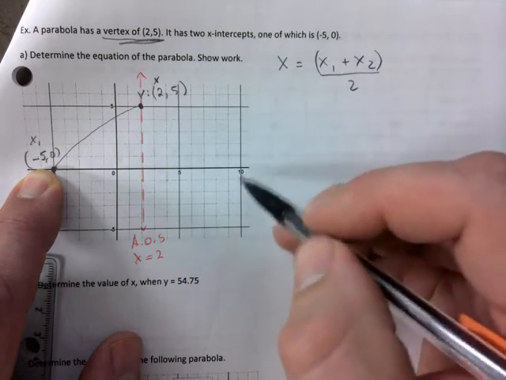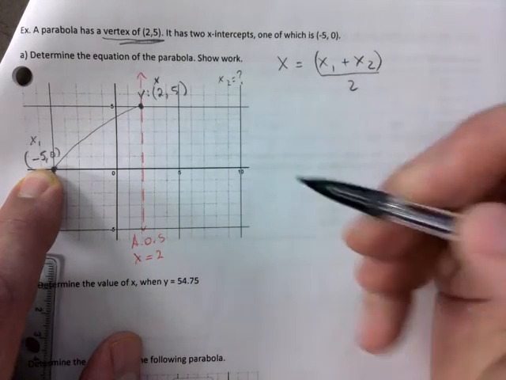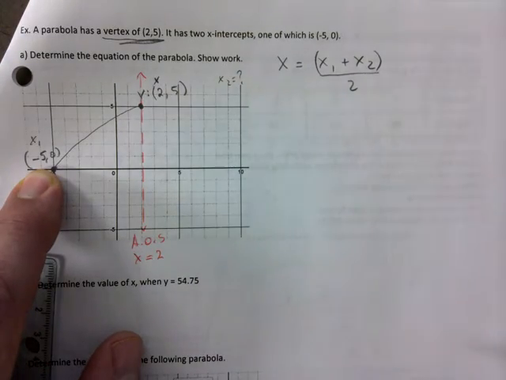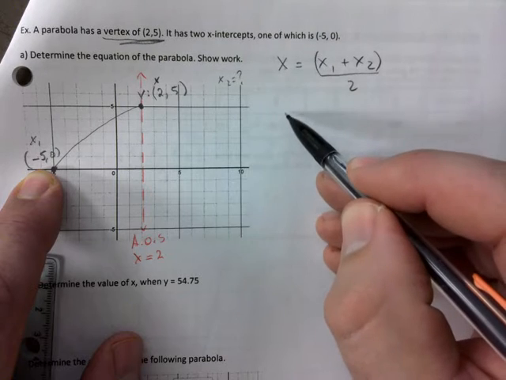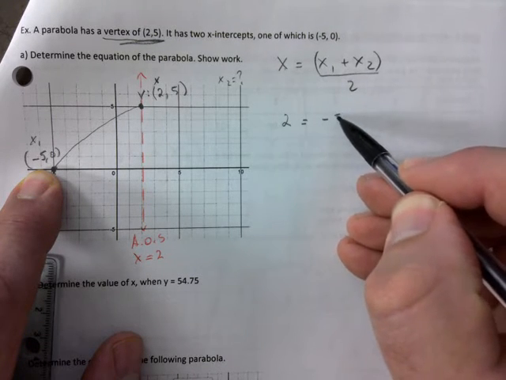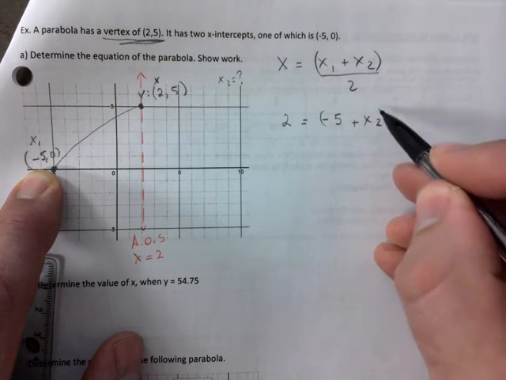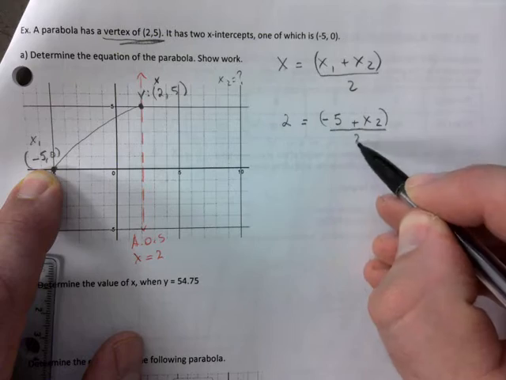So x2 is somewhere out here. I don't know what x2 is. It's a question mark right now. So you plug in x is equal to 2, x1 is equal to negative 5, plus x2, and that will be divided by 2.